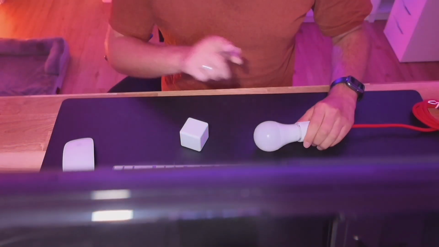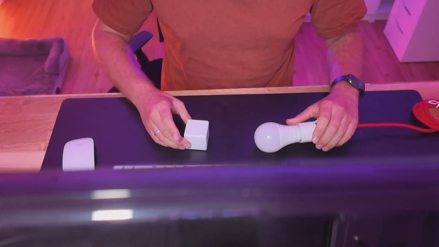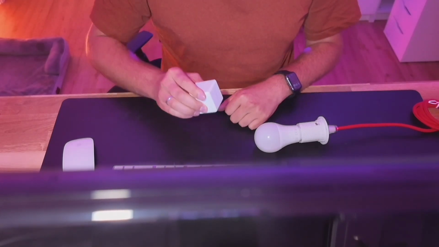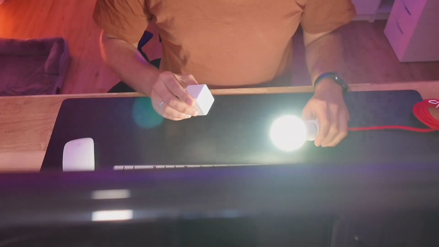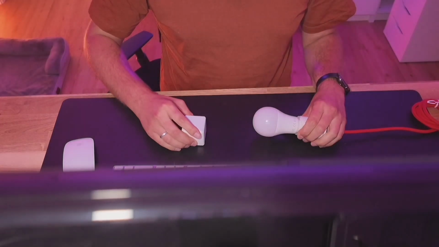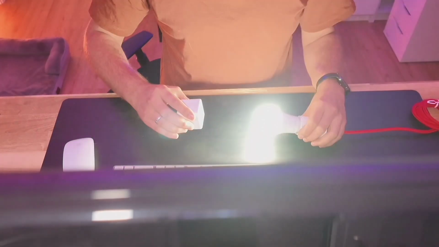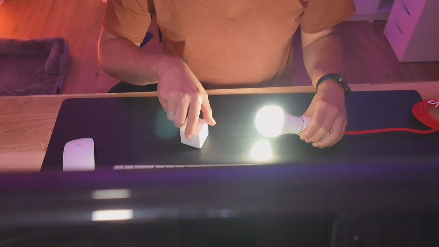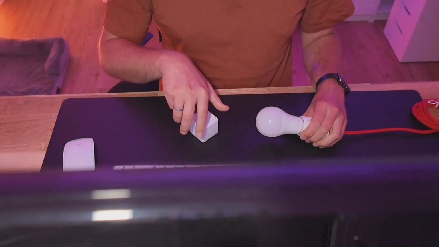So, okay, here we have our demo light and here we have the cube. So let's check the shake command. You see, it's turning on. Shake again, it should go off. Shake again, turn on. So now let's turn it to decrease the brightness. I hope you can see it.